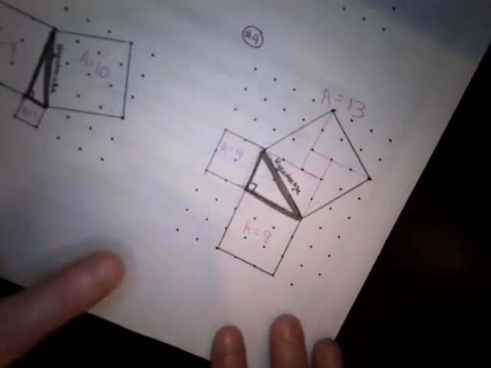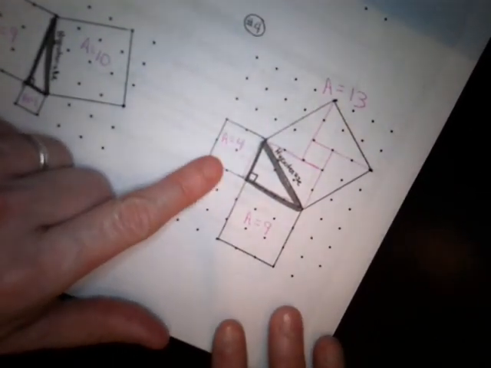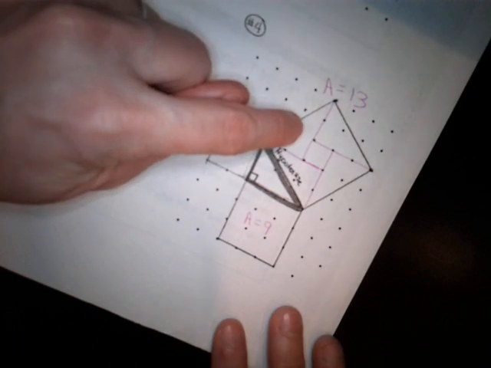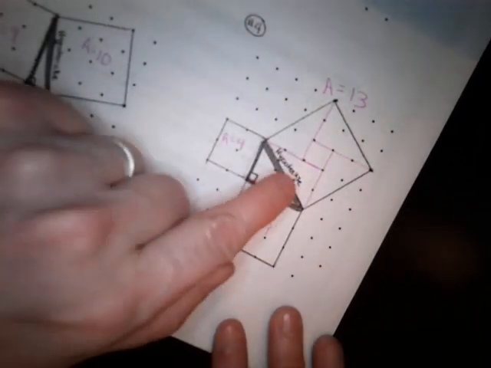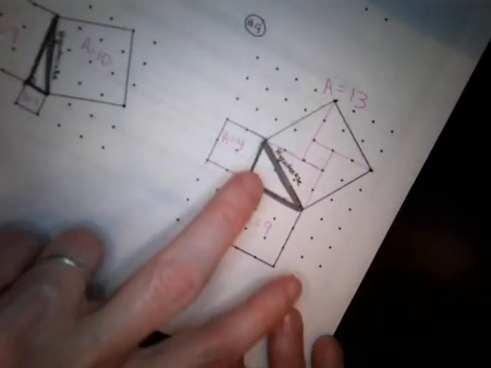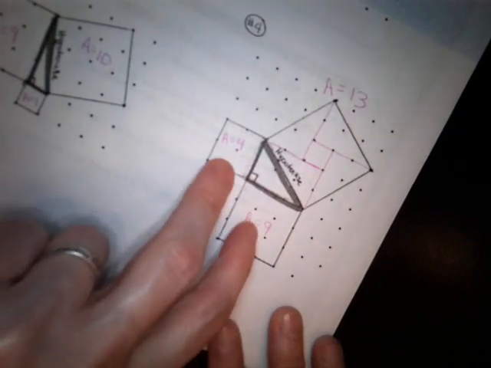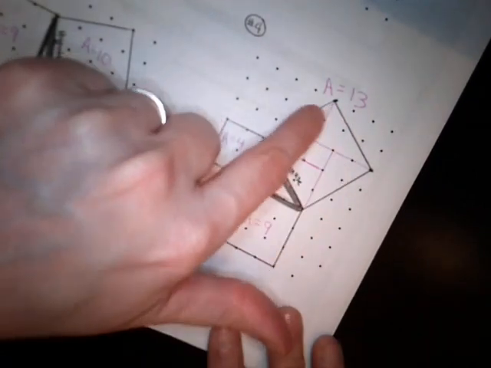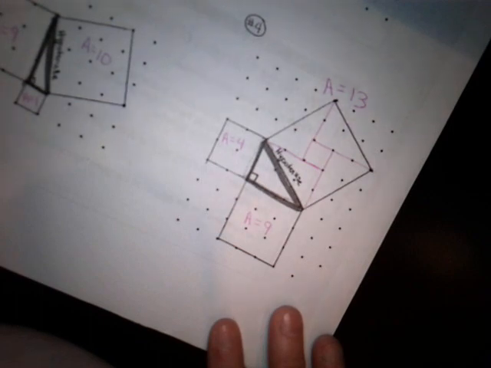So in other words, if I take these 4 squares, I could fit them right here. 1, 2, 3, 4. And then if I take these 9, I could fit them in around the 4 and fill it in. And that's what the Pythagorean Theorem says. The area of the two smaller squares equals this area of the hypotenuse square. And that will always work every single time.